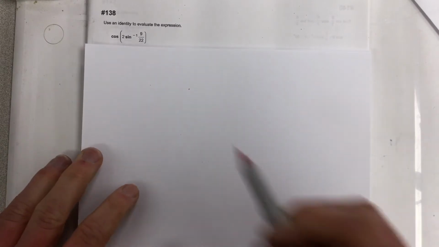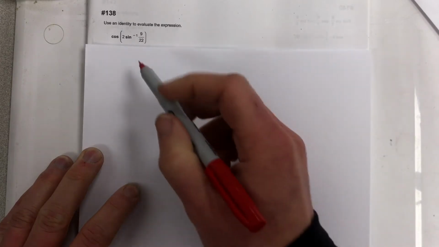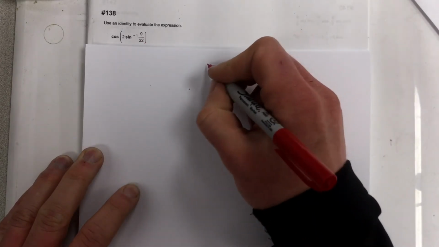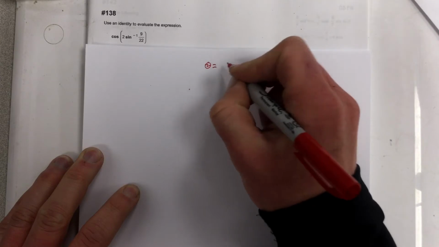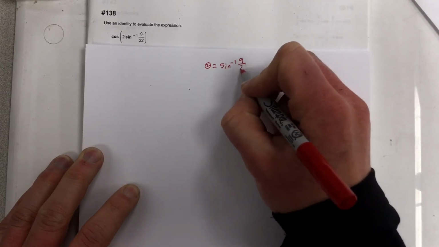This is problem 138 from your trig packet. Similar to the previous two problems, except for now we have something that's not on the unit circle. We got 9/22 for a side length. That's going to cause us a little bit of an issue, but we're going to solve it the same way by saying theta equals sine inverse of 9/22.